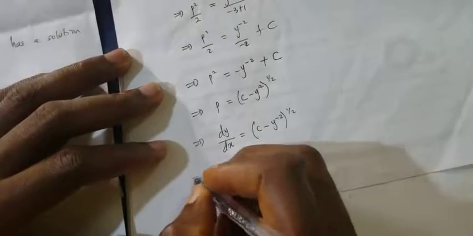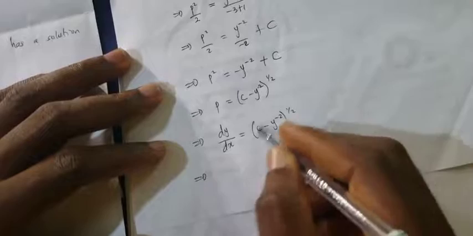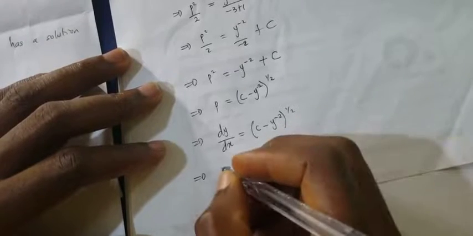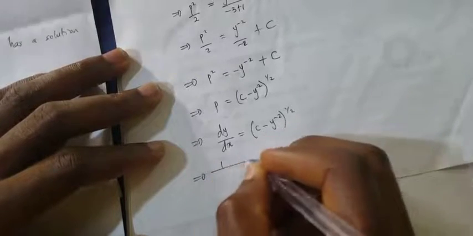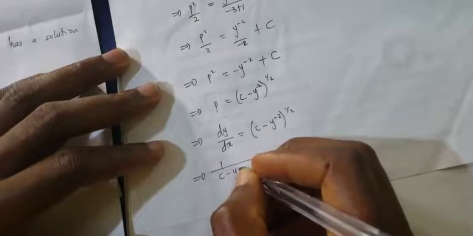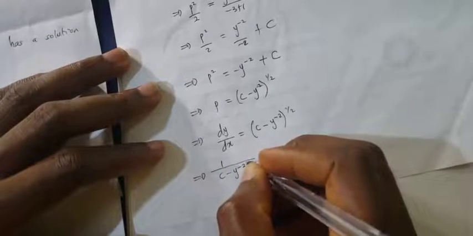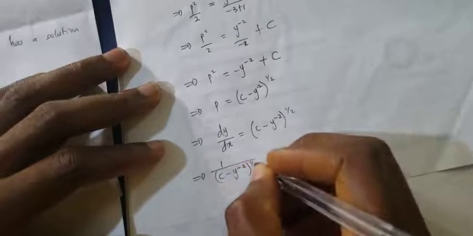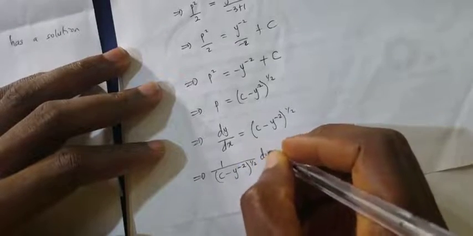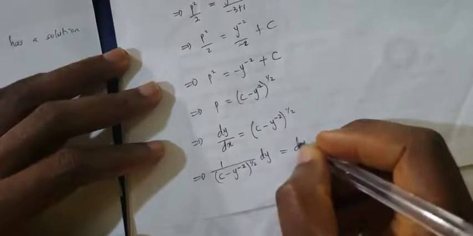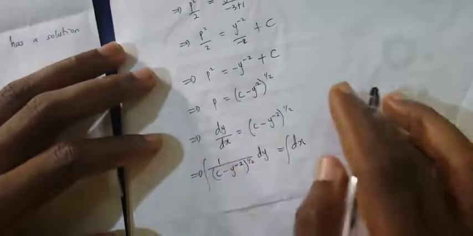We can get the variables separated again because this carries only y, so we can have something like 1 over c minus y raised to power minus 2, raised to power 1 over 2 dy is equal to dx. So we can integrate this.